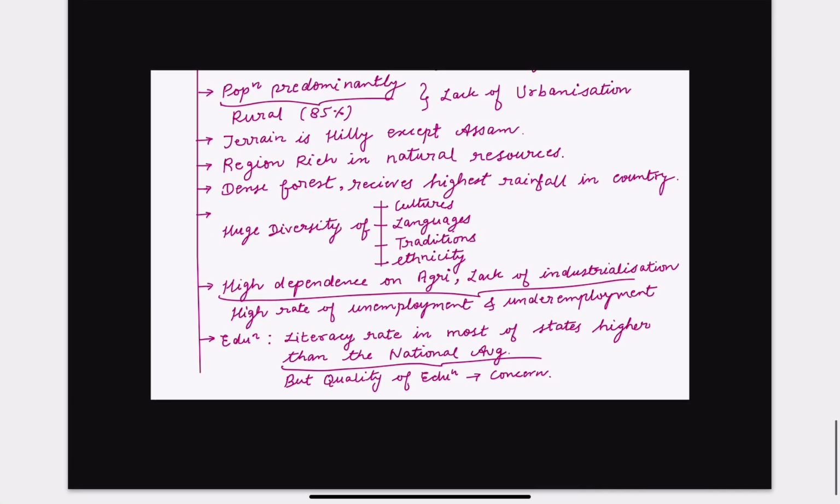We also saw that there is lack of urbanization. Mass settlements are not possible because of the hilly terrain and the floodplains. So the majority of the population is what? Rural population. So the population is predominantly rural. Okay, and you can see here the terrain of the northeast region is hilly except Assam. So in Assam, the majority of the population of the northeast lives. And the area is also rich in natural resources, with many rivers passing through it, very many dense forests, wildlife, and a mountainous region, where the mountains are very rich in many minerals.